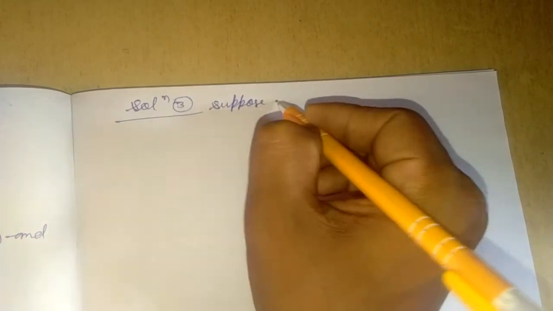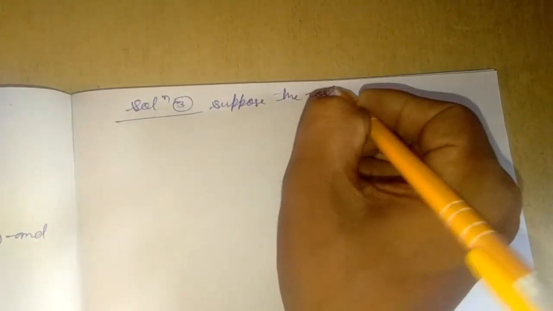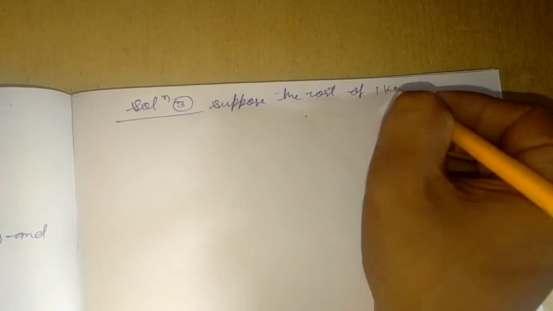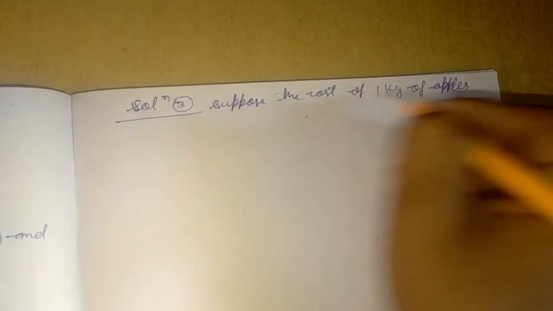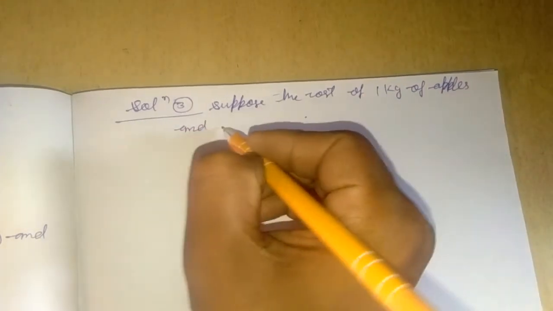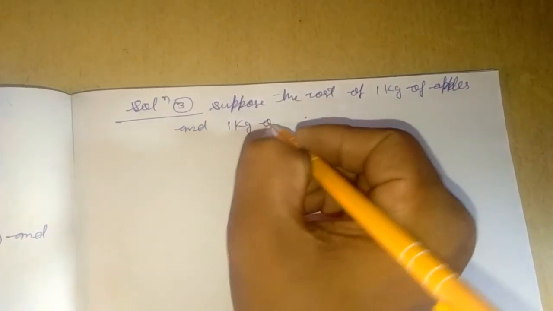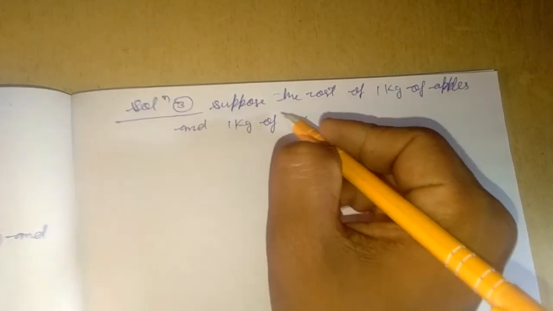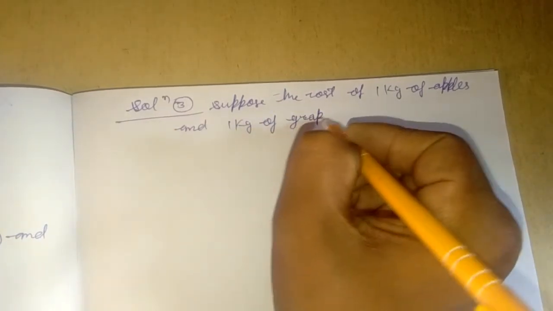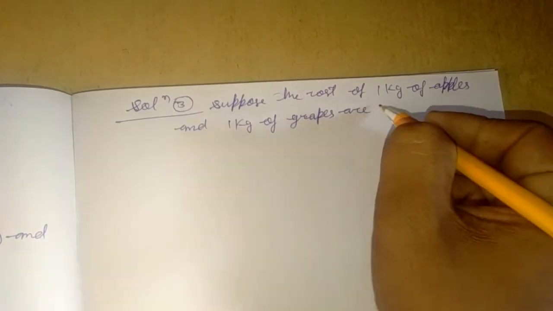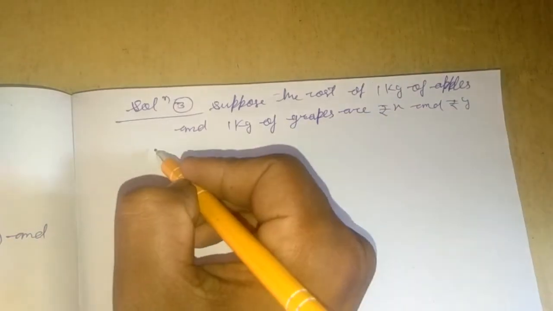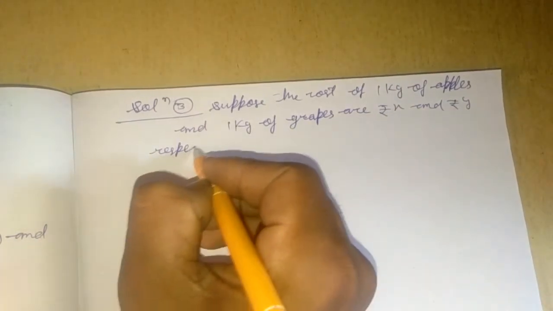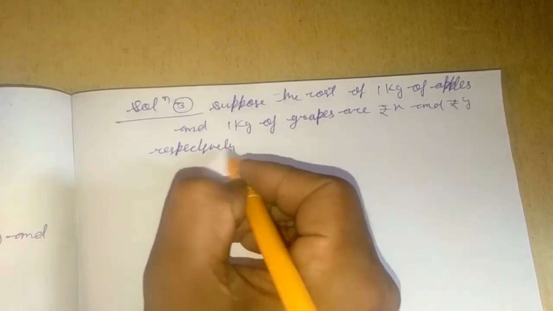Suppose the cost of 1 kg of apples and 1 kg of grapes are rupees x and rupees y respectively.